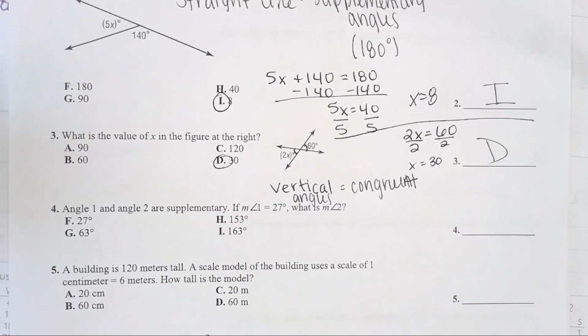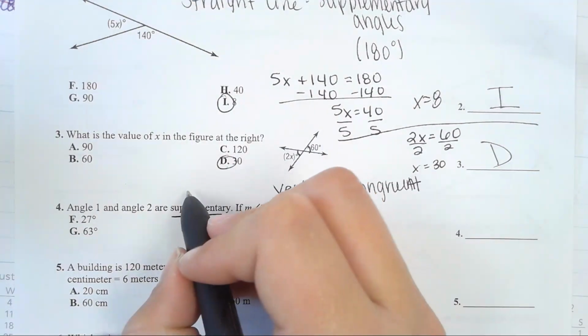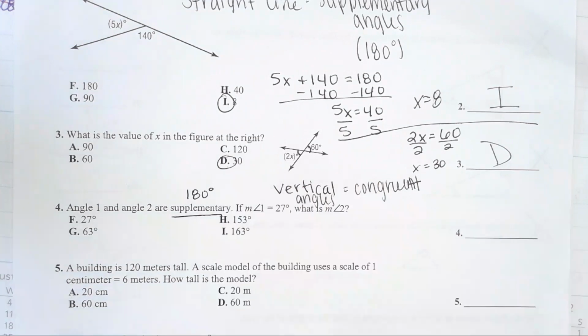Okay, next one. If angle 1 and angle 2 are supplementary angles, and the measure of angle 1 is 27 degrees, what is the measure of angle 2? We already talked about supplementary angles. Remember, supplementary angles is when your angles are equal to 180 degrees.